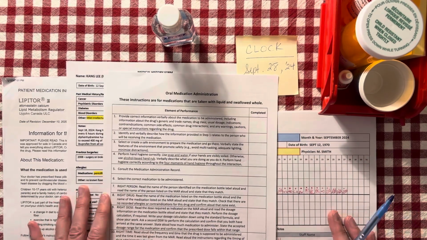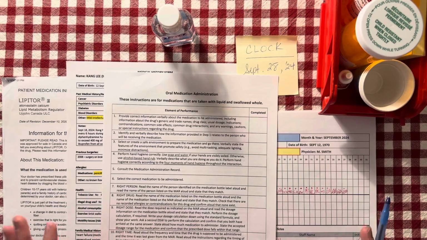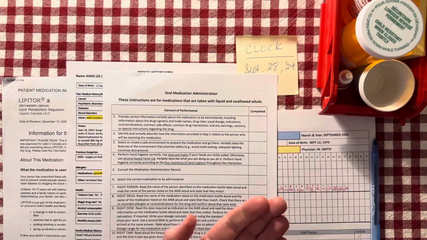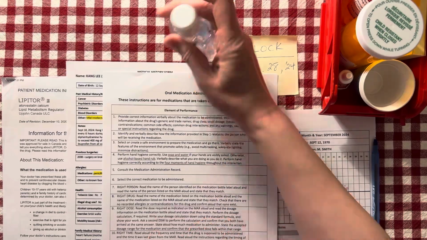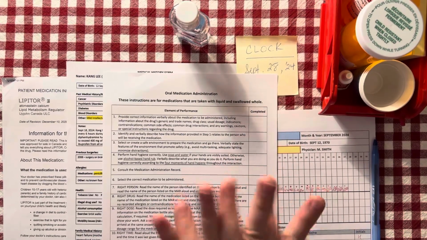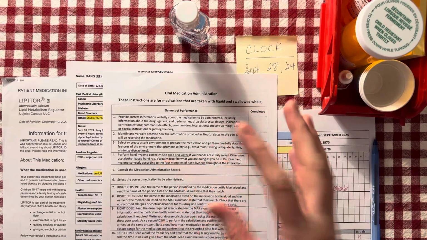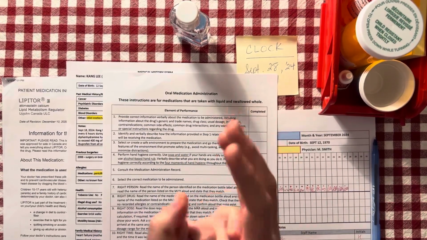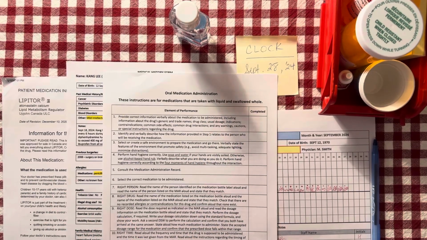And now I'm going to create my safe environment. So I'm going to avoid multitasking, have adequate lighting, and minimize distractions. I'll do my hand hygiene. So I'm going to rub my palms together, in between my fingers, backs of my hands, both hands, nails on my palms, both hands, and my thumbs, and then I'll continue rubbing for 15 to 30 seconds.